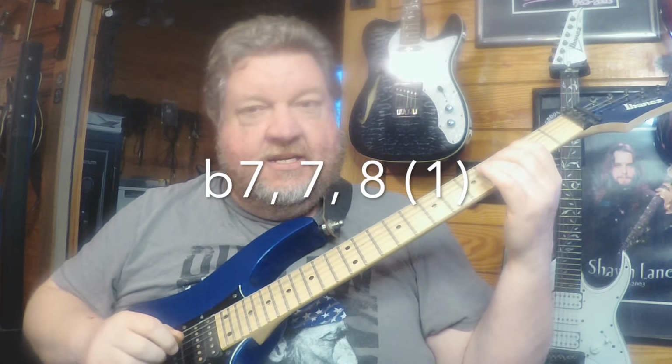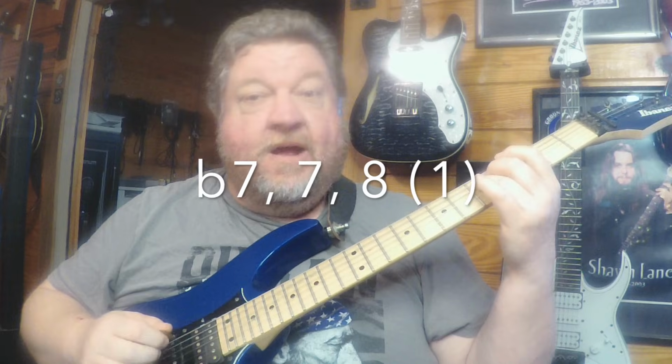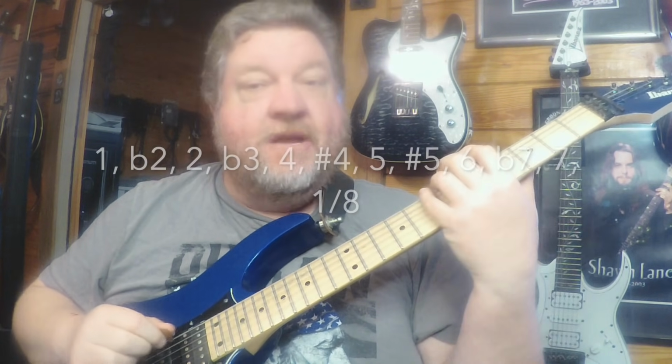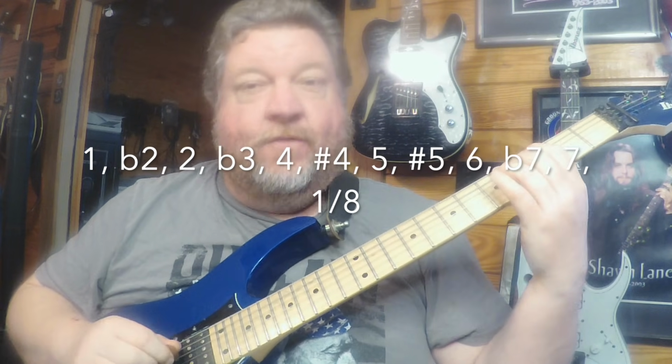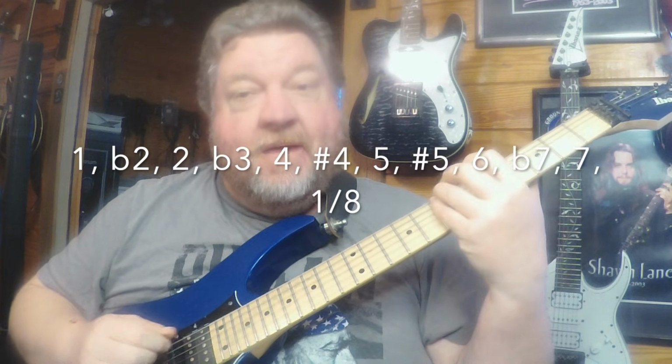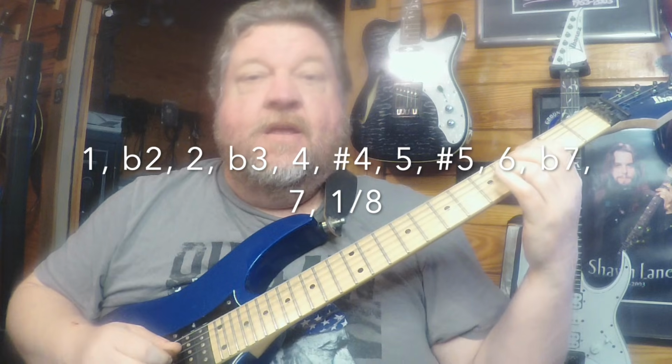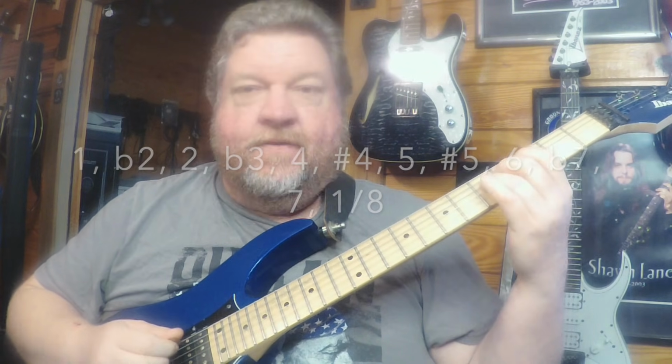Now we're going to go down to the next string. Here I have my minor 7, then I have my major 7, then I have my root note or my octave. So root note, minor second, major second, minor 3rd, major 3rd, perfect 4th, augmented 4th, perfect 5th, augmented 5th, major 6, minor 7, major 7, octave. Now, I can keep counting up the fretboard, but I also want to demonstrate this. This is my root note, right?